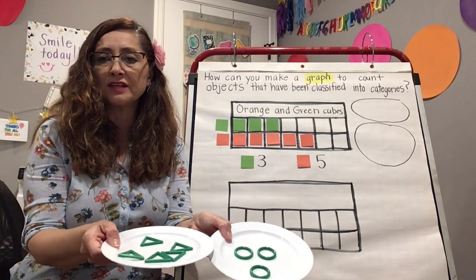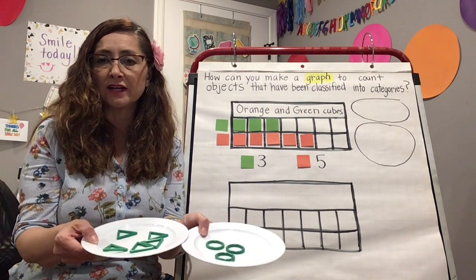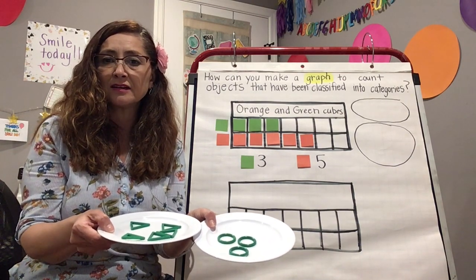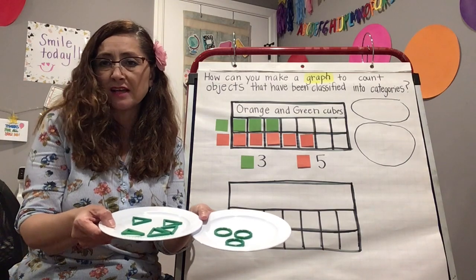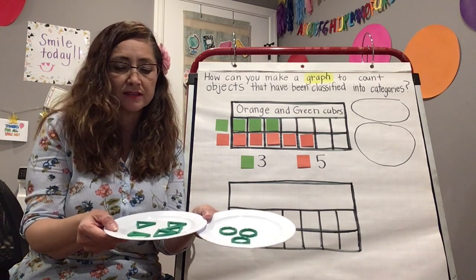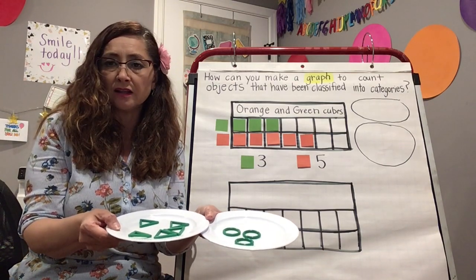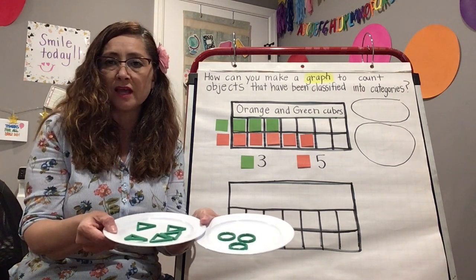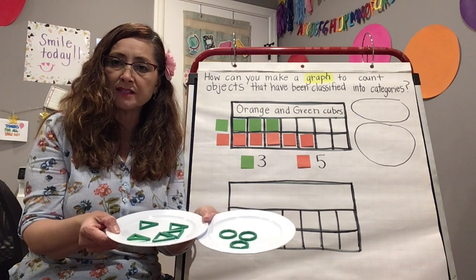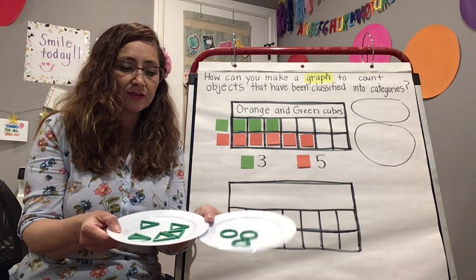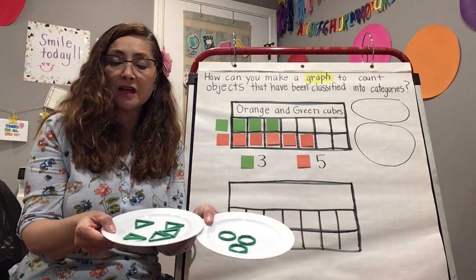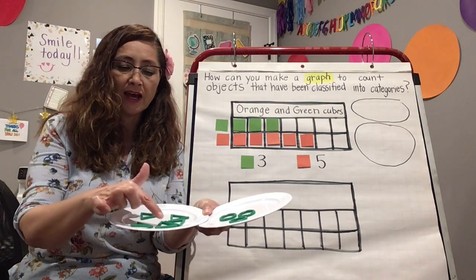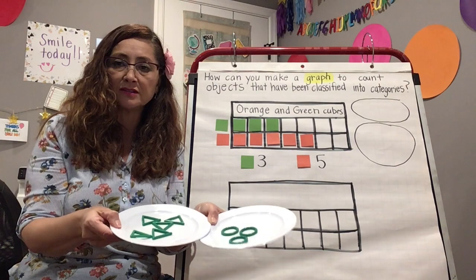Okay, I want you to take a look. Are they sorted correctly? Are they sorted by size? No, they are not sorted by size because they are both the same size. Are they sorted by color? No, they're not sorted by color because they're both the same color. But how are they different? That's right, they are different shapes. So we have the circles here and we have the triangles here.